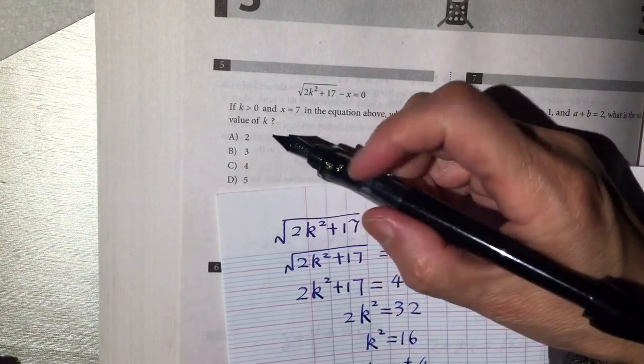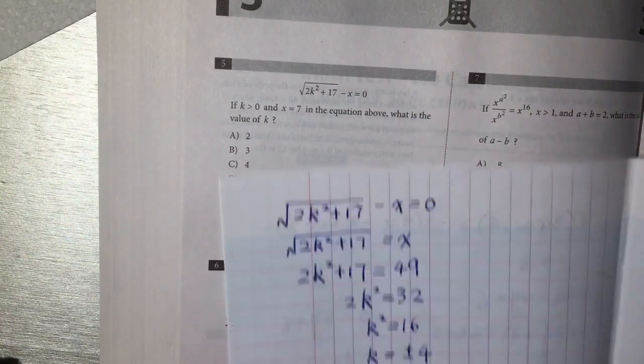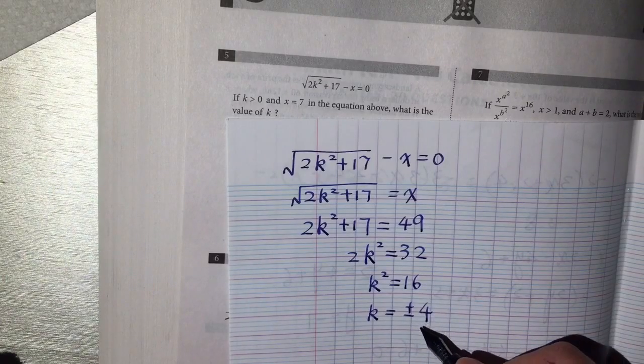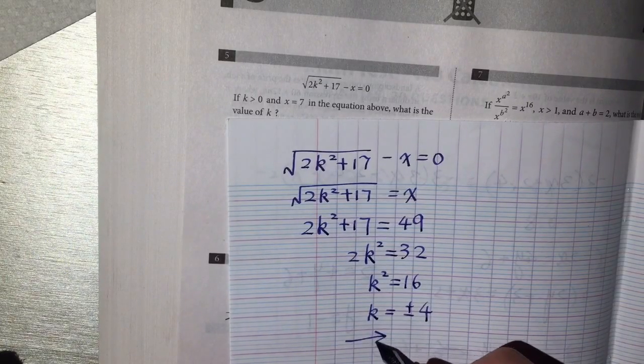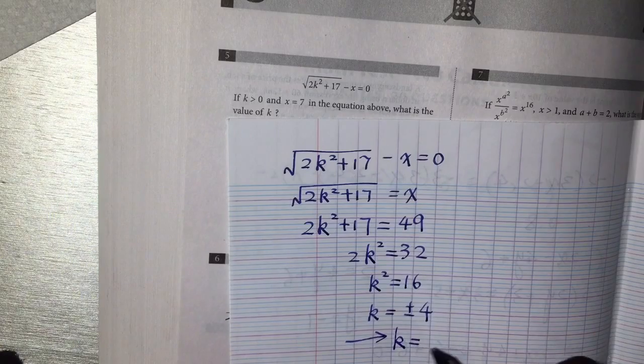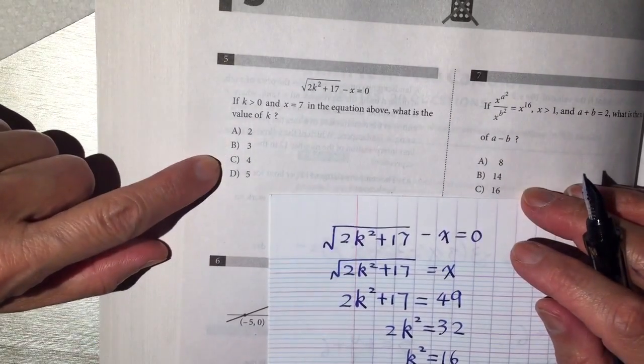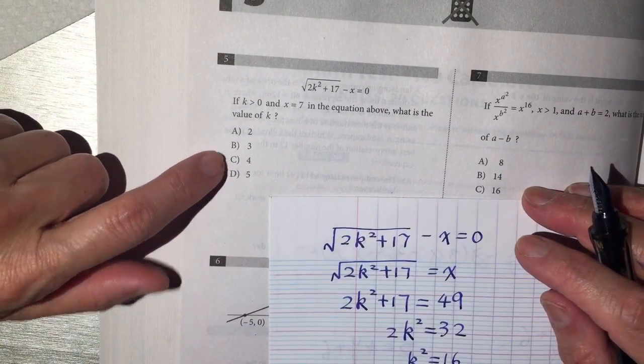Now we come back. k is bigger than 0, so the negative 4 we can get rid of, and we get k equal to 4 is the solution. k equal to 4 is the solution, and C is the answer.